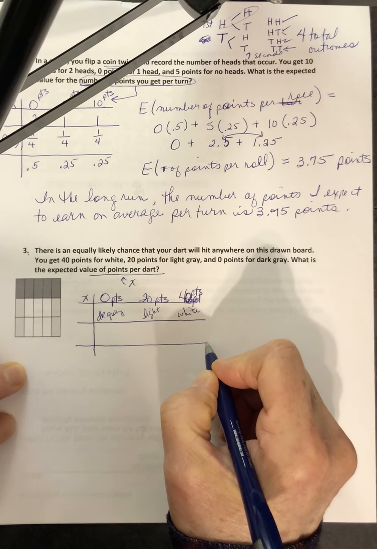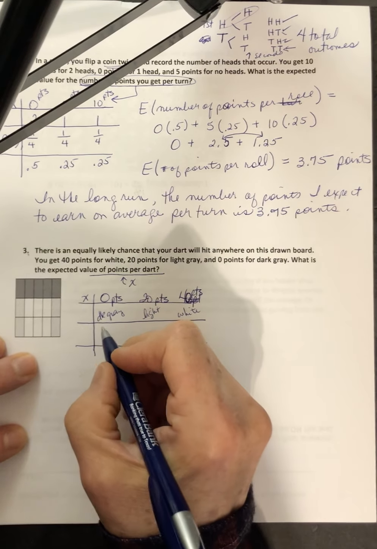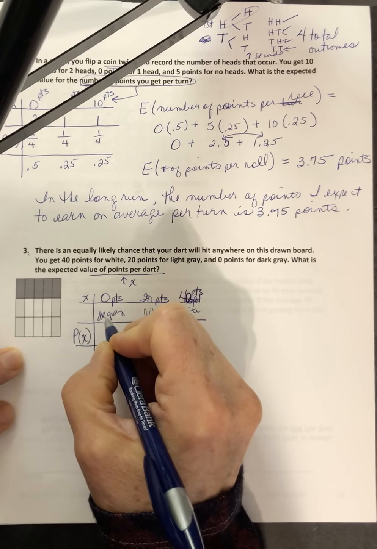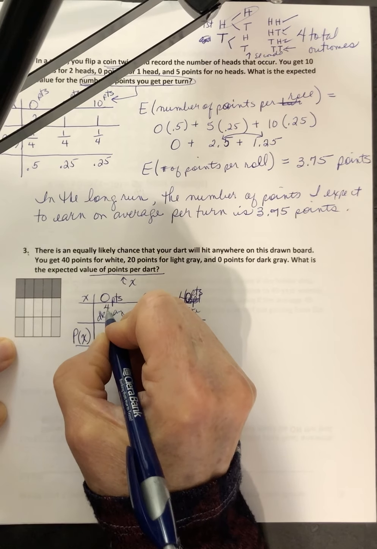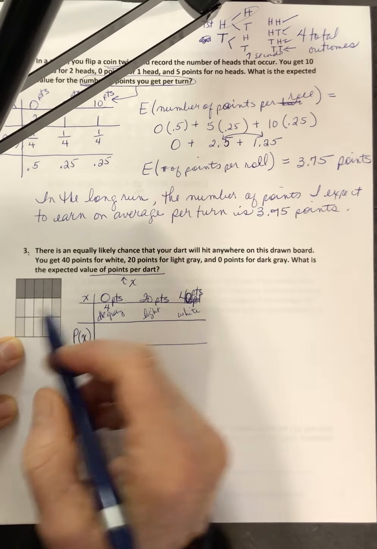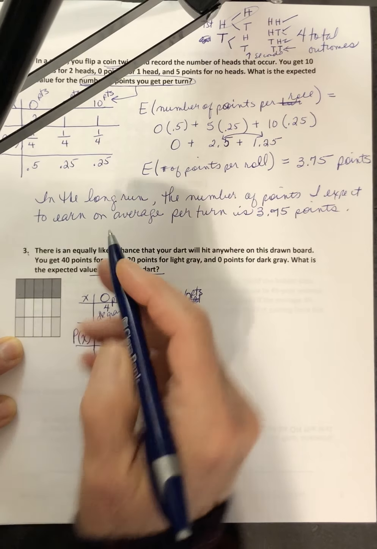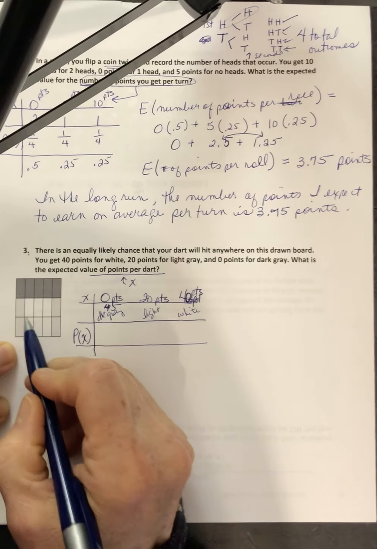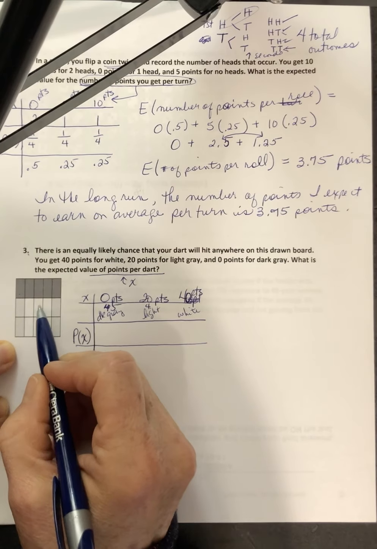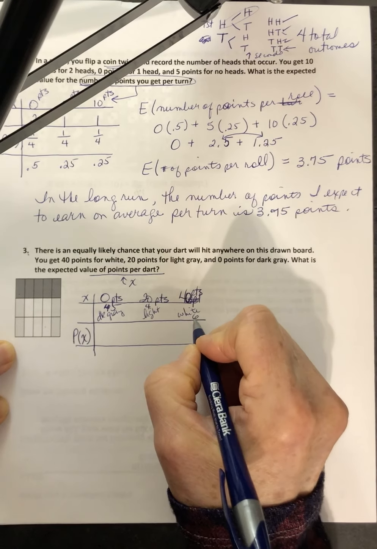My table may get a little bit big here, but that's okay. So my probability, P of X, dark gray, I've got 4 of those. On the light, actually that's incorrect. 1, 2, 3, 4, 5. I've got 5 of those. I've got 1, 2, 3, 4 of the light. And I've got 1, 2, 3, 4, 5, 6 of the white.